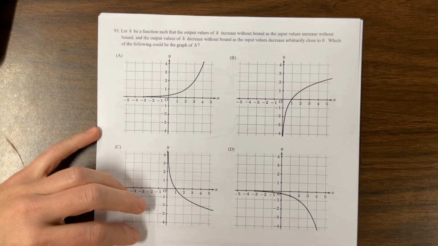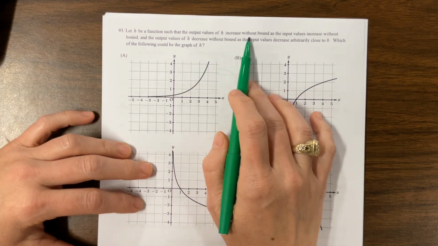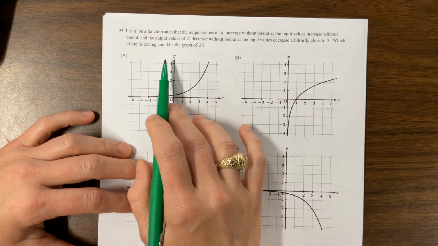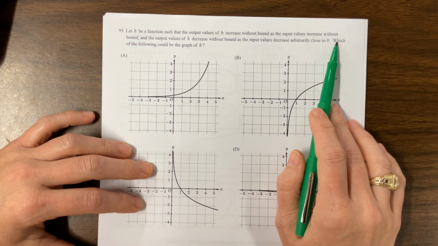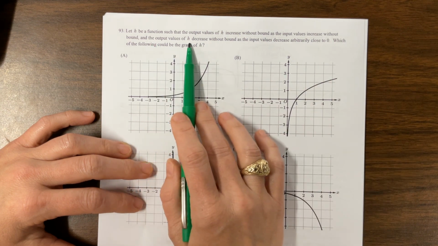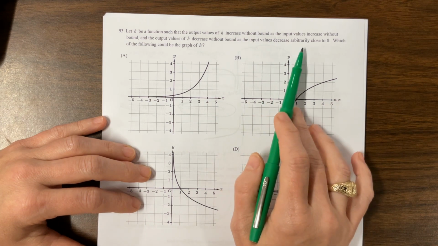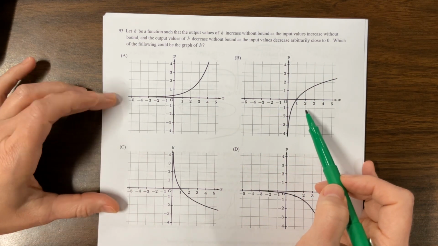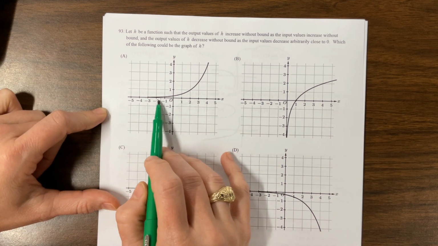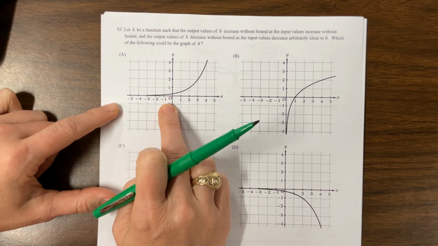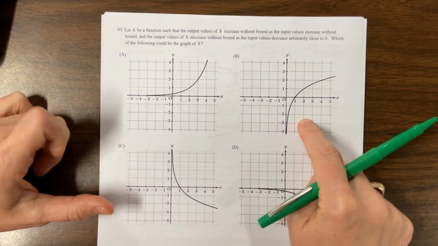Okay, let's see. What's this one? I think this may be my last one for today. Output values go up without bound as the input values increase without bound, and the output values decrease without bound as the input values get arbitrarily close to 0. I think it's this one. Well, this is not it, because the input values are going to negative infinity and the output values here are approaching 0. But they're saying they want the input values to get to 0. I think we're looking at this guy.